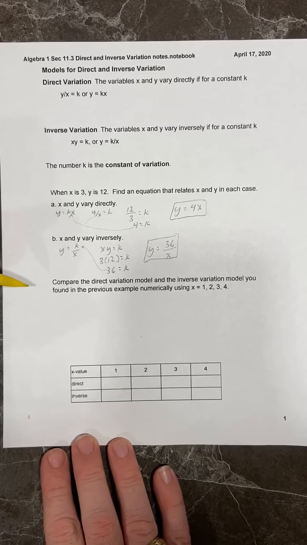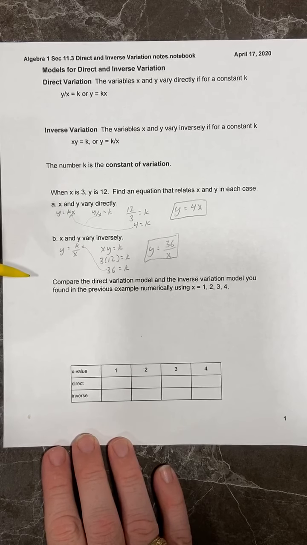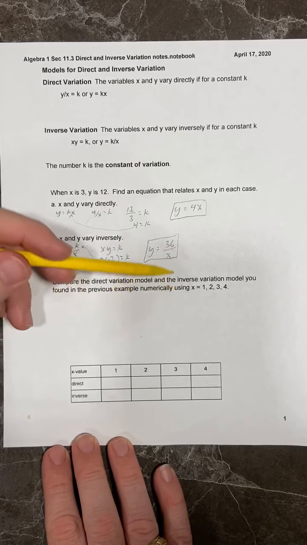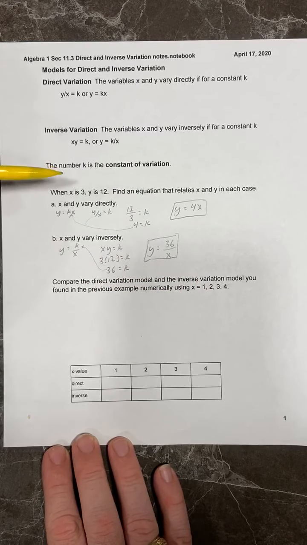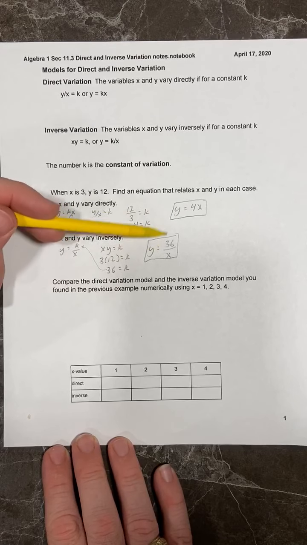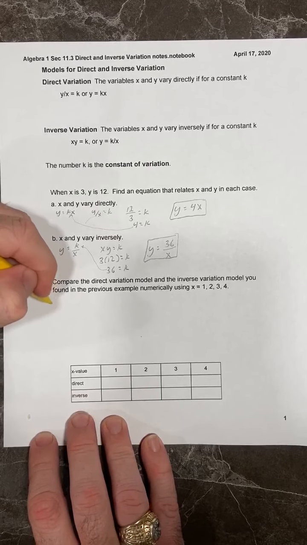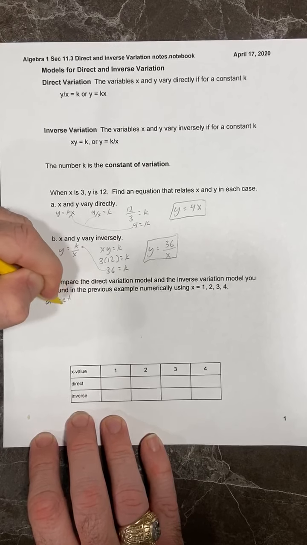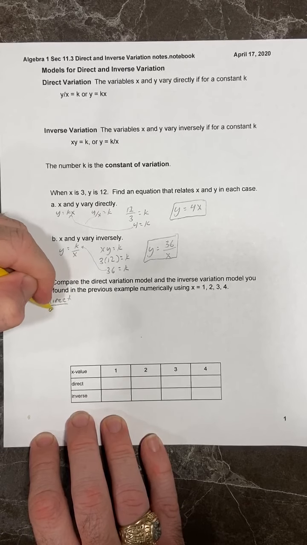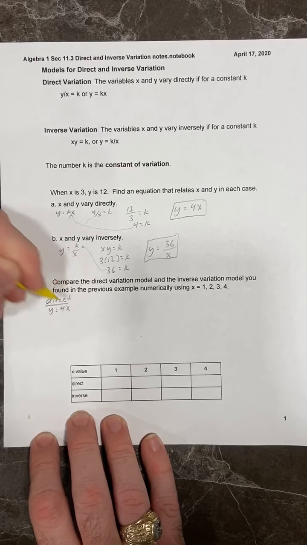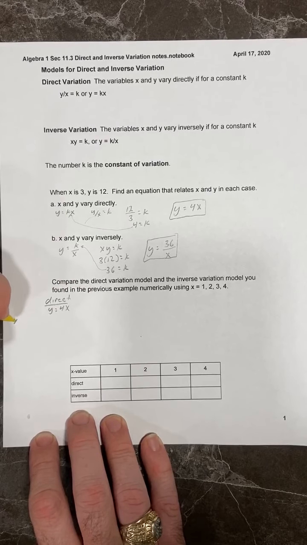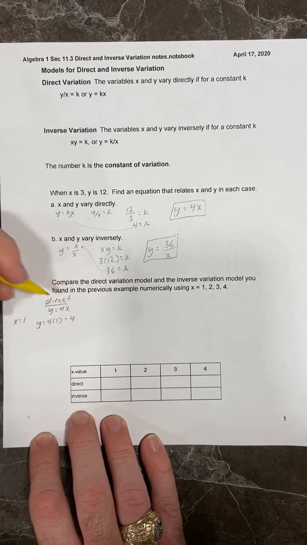All right, the last example here wants us to compare the direct variation model and the inverse variation model we found in the previous example numerically, using x equals 1, 2, 3, and 4. So we came up with these equations, and now we're going to use those equations with these values for x. For the direct variation, our equation is y equals 4x. If x equals 1, we get y equals 4 times 1, which is 4.